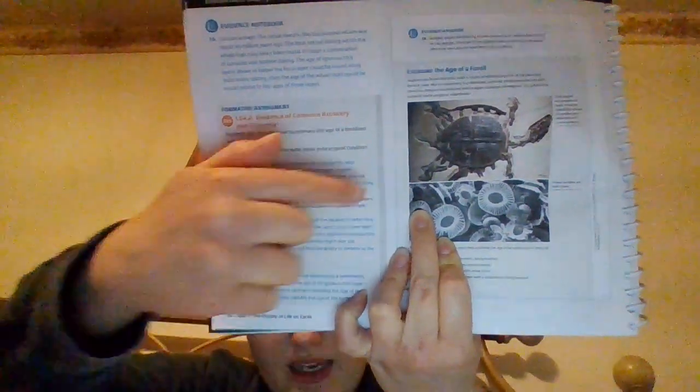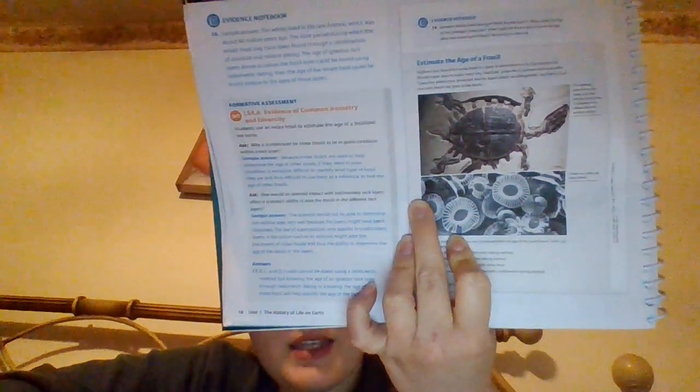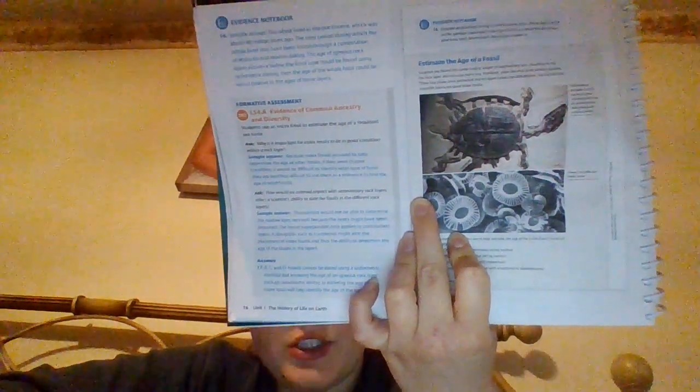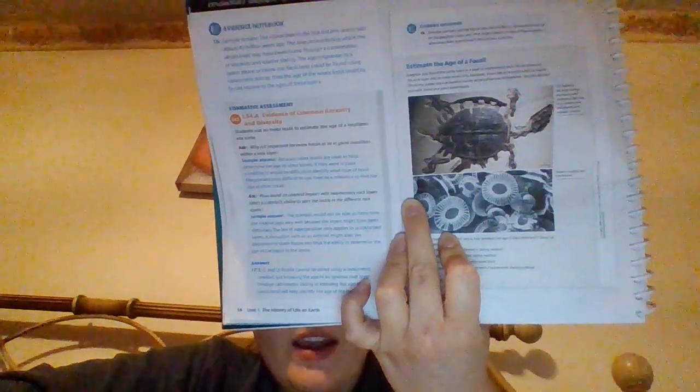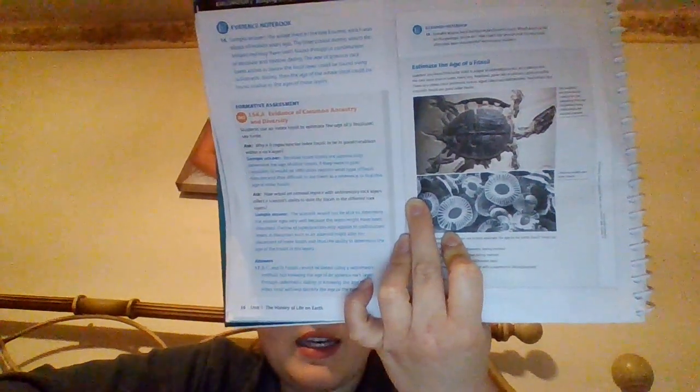Turn the page. Skip question 16. Estimate the age of a fossil. Suppose you found this turtle fossil in a layer of sedimentary rock. You observed that the rock layer also includes many tiny fossilized plate-like structures called coccoliths. These tiny plates once protected marine algae called coccolithophores. You find out that coccolith fossils are good index fossils.